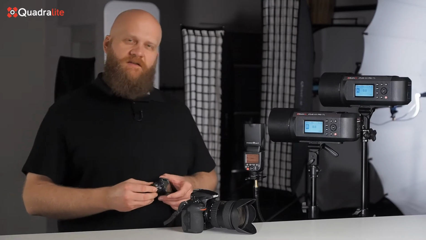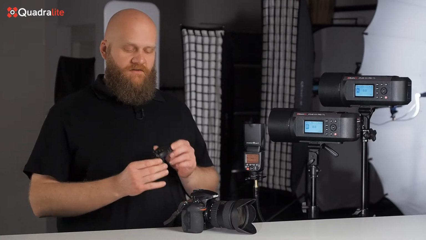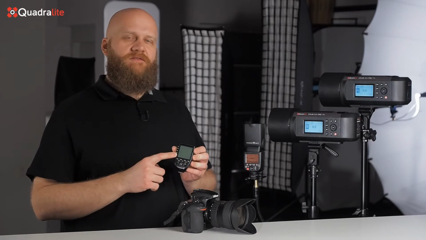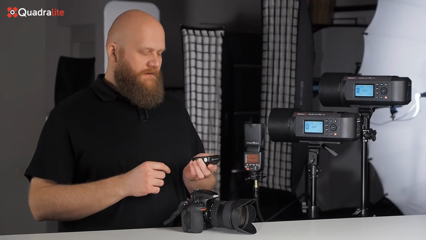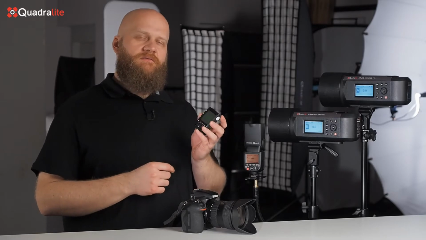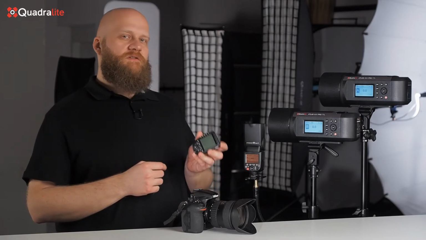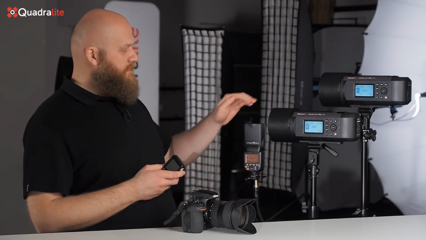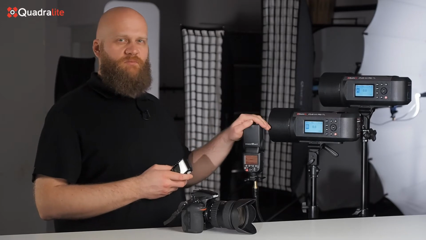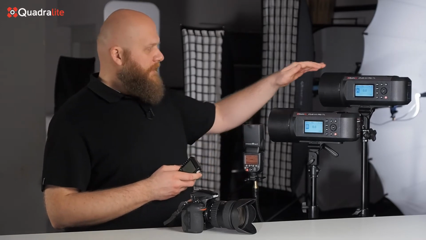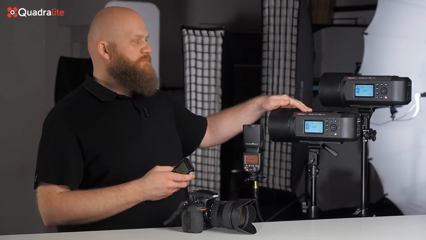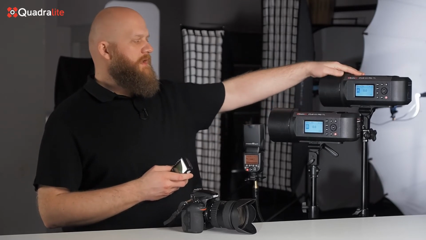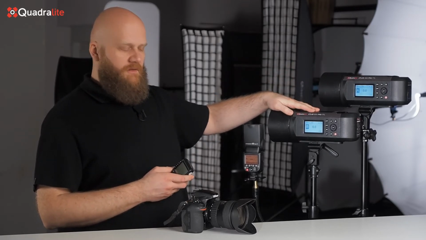Okay, so the first and the most important feature of Navigator X2 is a larger screen and more buttons on the housing. And it means that the control of flashes is more comfortable and faster. So I've already set up 3 flashes here. I have Strobo 60, this one will be our Group C, and 2 Atlas 600 Pro TTLs. This one is Group A, this one will be Group B.